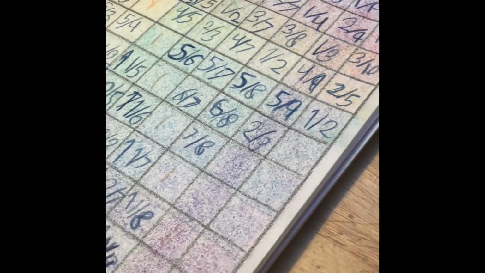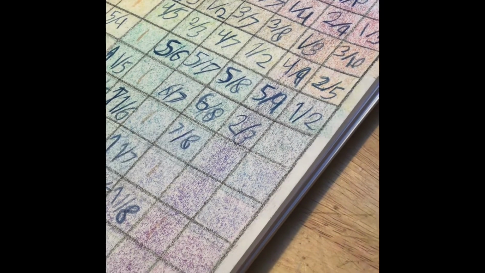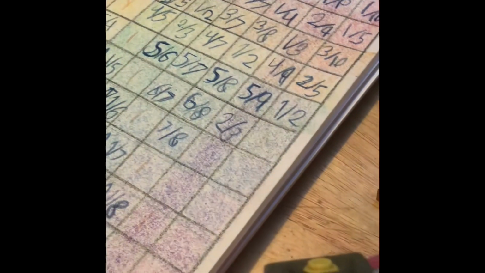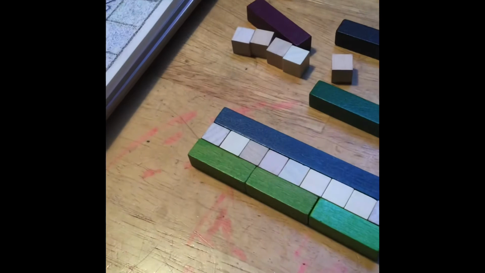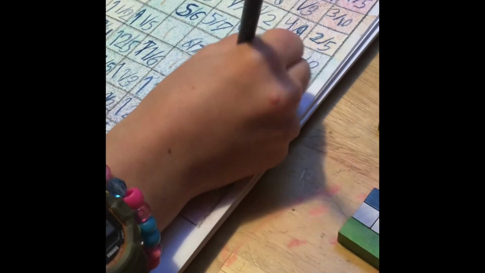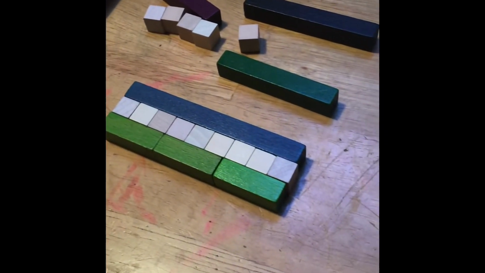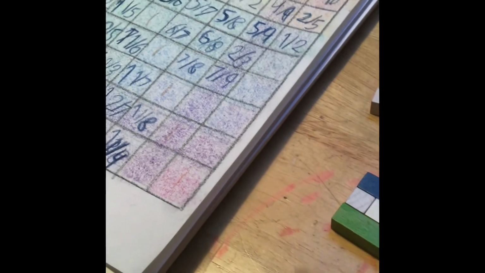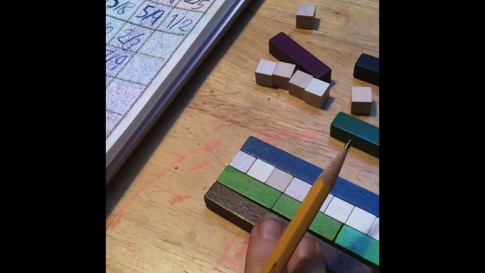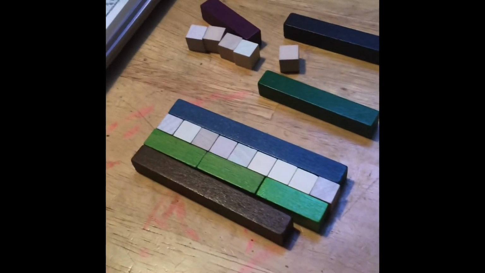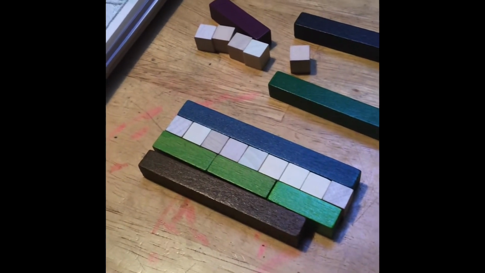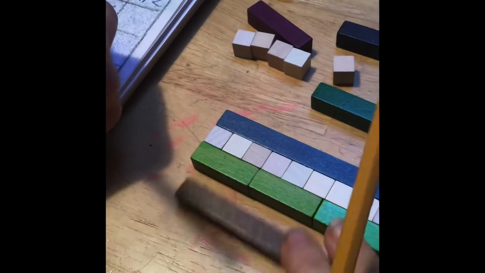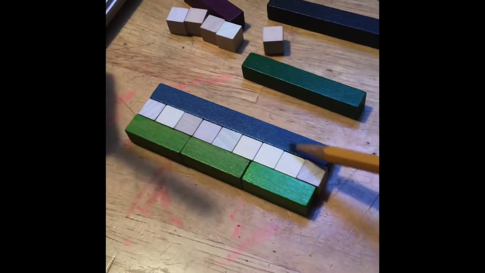And then what comes next? 7. 7 isn't really anything, so it's just 7/9. And then what comes next? 8/9. 8 is 9 minus 1. Yes, you could write it like that, but let's write it the simplest way. Is it anything or is it just 8/9? Just 8/9.